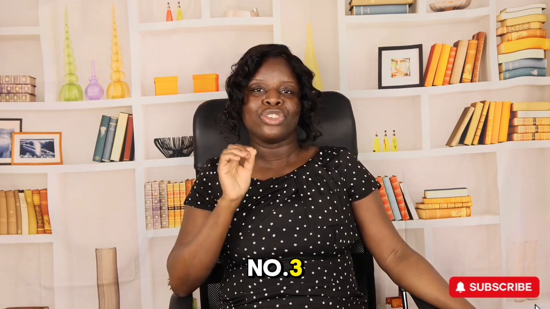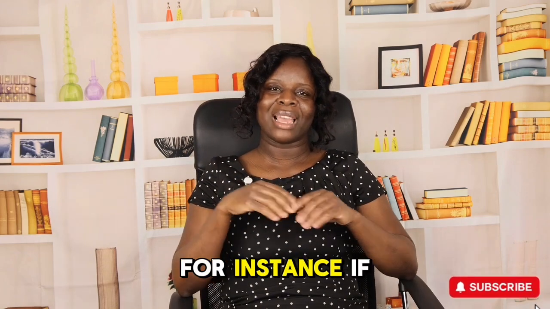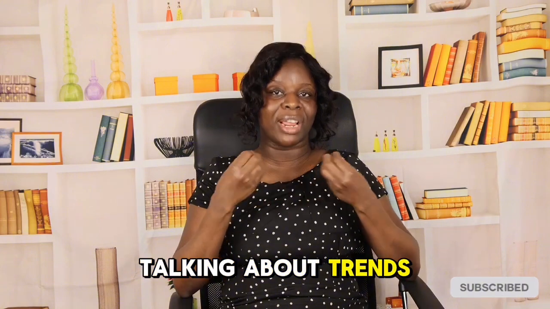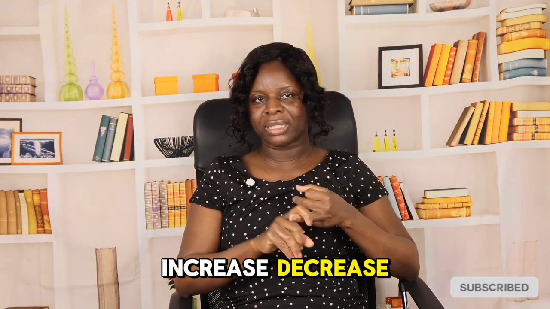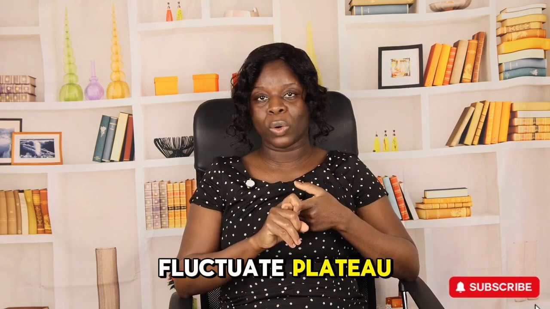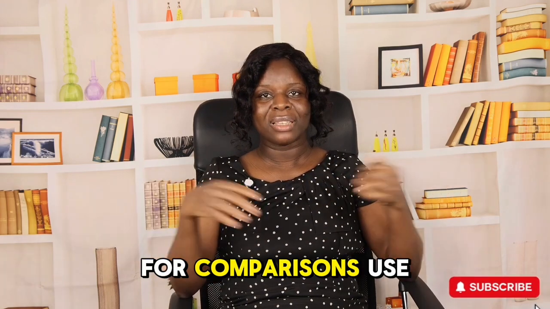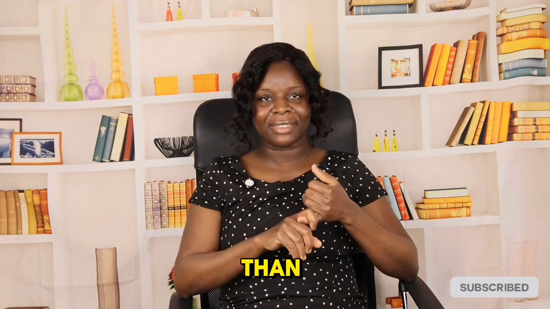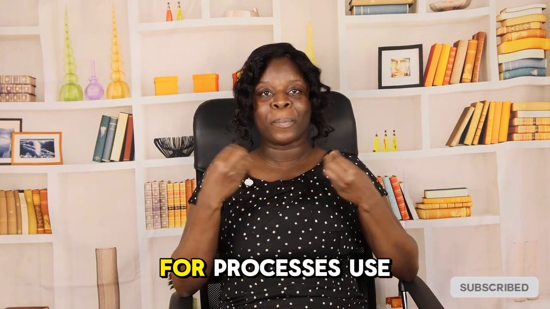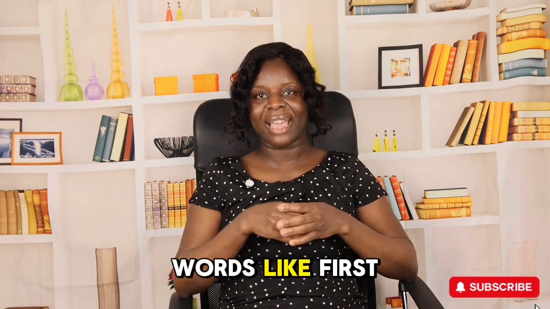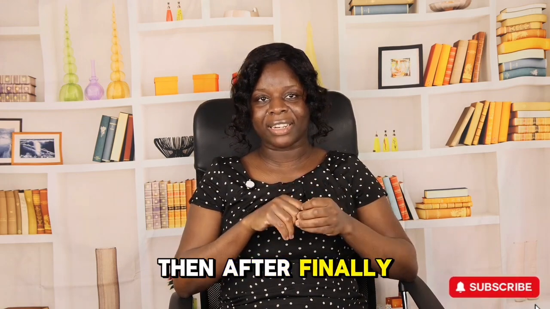Number 3, use data-specific vocabulary. For instance, if the question is talking about trends, use words like increase, decrease, fluctuate, plateau, peak, decline. For comparisons, use words like higher than, lower than, similar to, in contrast. For processes, use words like first, then, after, finally.